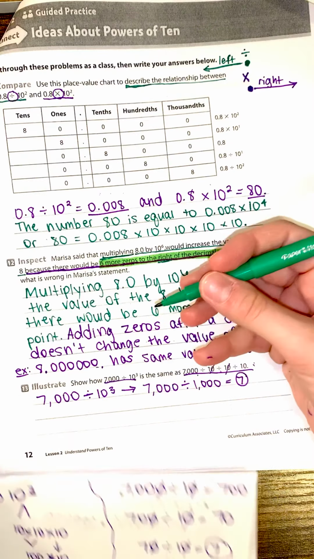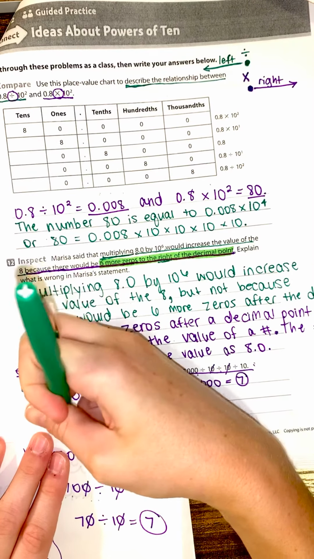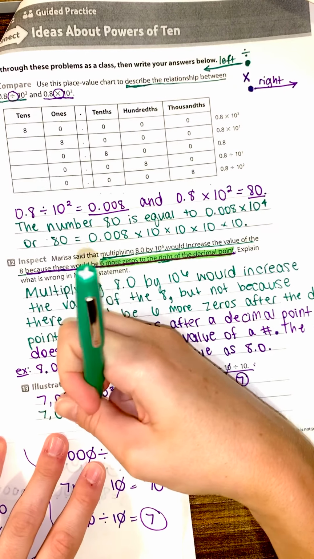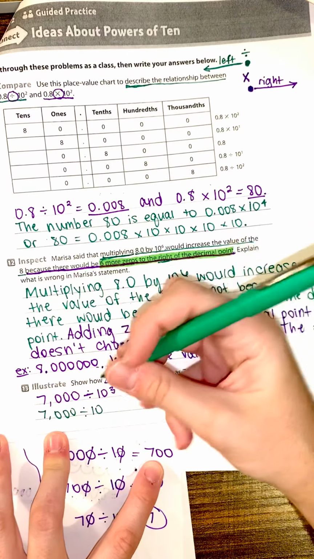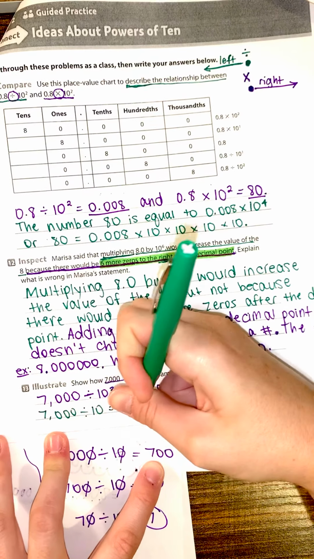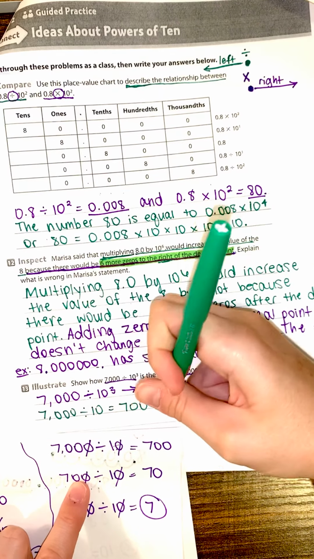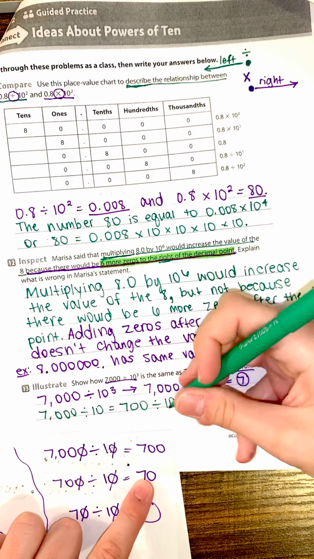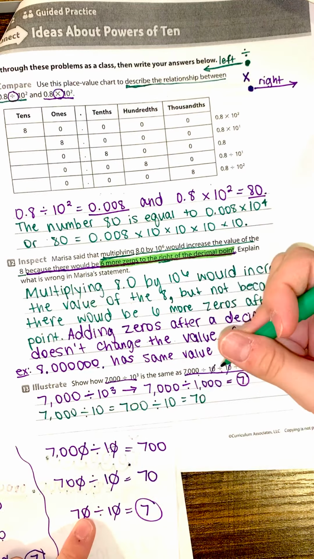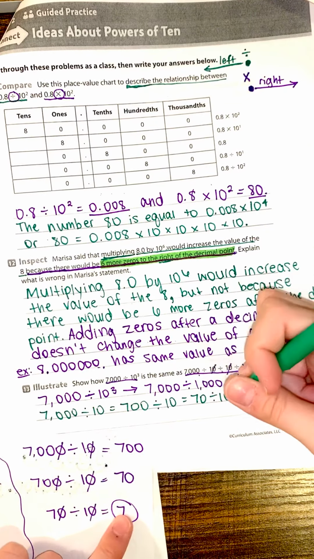Now, when we come over here, we're going to say that we had 7,000, because that's what we started with. We divided it by 10. What did it give us? 700, right? And then we divided 700 by 10, which gave us 70, right? And then we had 70 divided by 10, which gave us 7.